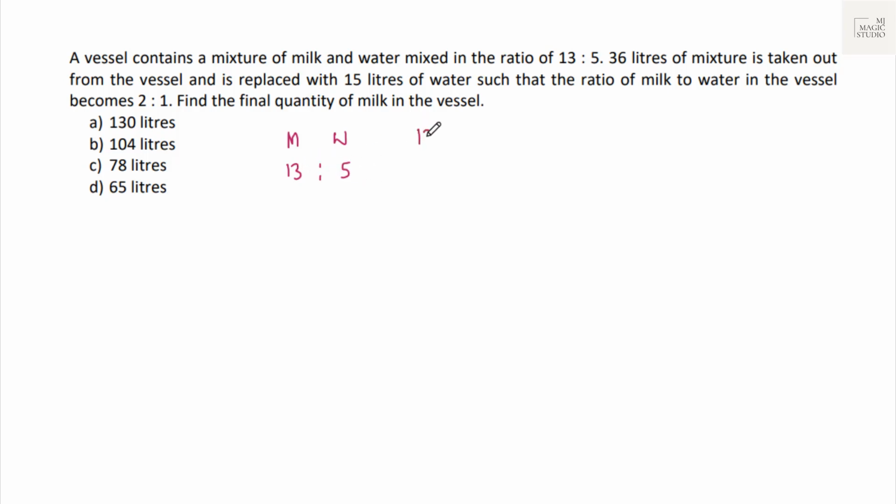Suppose initially milk was 13x and water was 5x. So the total volume of the mixture was 18x. From this, 36 liters of mixture is taken out. How much milk is taken out? 13 by 18, since 13 plus 5 is 18, of 36. That means 26 liters of milk is out, and 36 minus 26 is 10, so 10 liters of water is out. So milk remaining in the vessel is 13x minus 26, and water remaining is 5x minus 10.